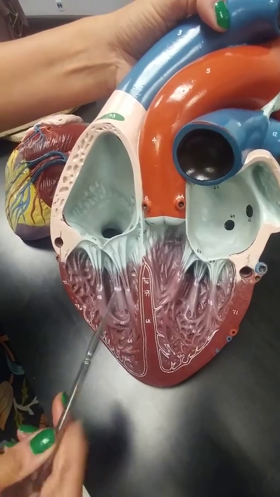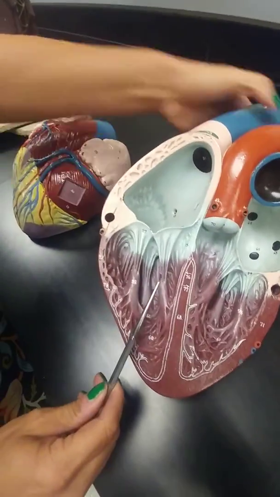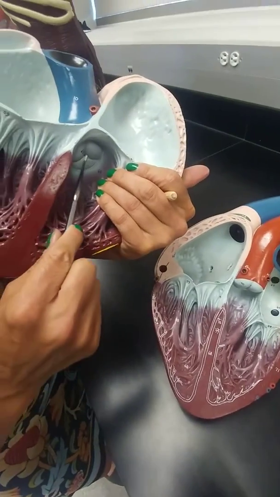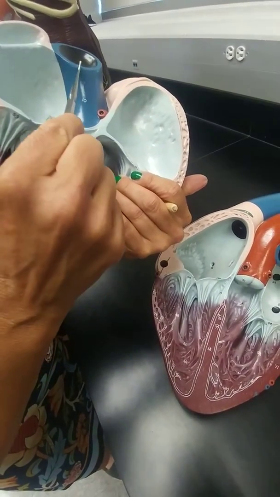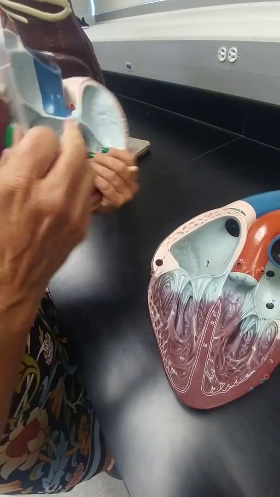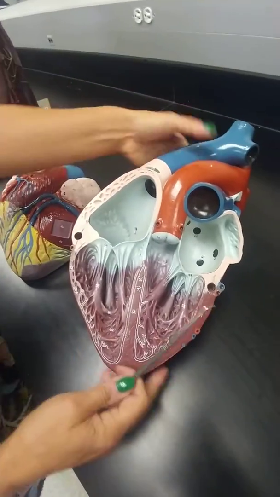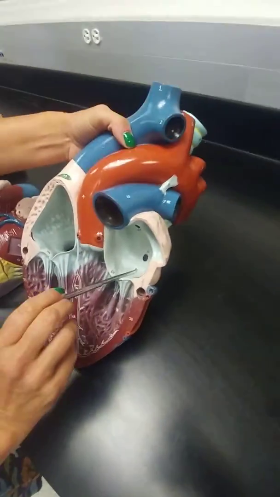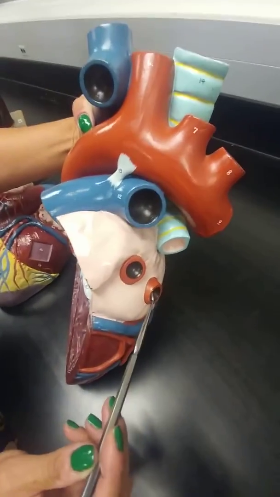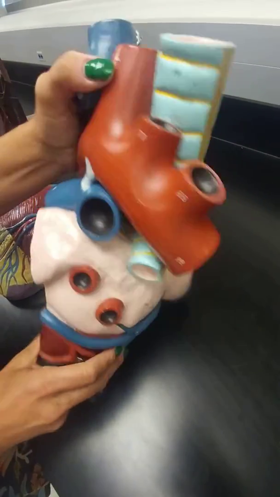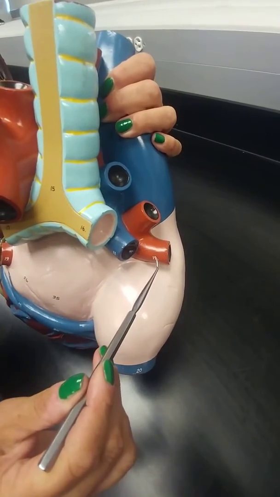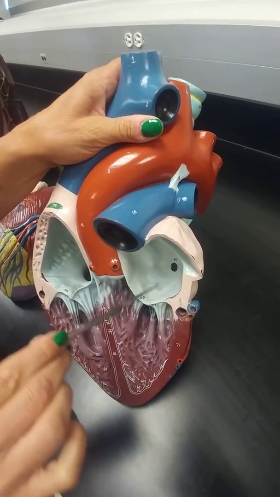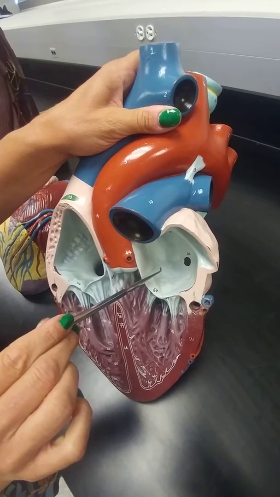Blood leaves the right ventricle, and as I said, it goes through the pulmonary valve, out the pulmonary trunk, and to the lungs. Blood returns to the heart into the left atrium via the left pulmonary veins and the right pulmonary veins. The blood is oxygen rich and it enters into the left atrium.